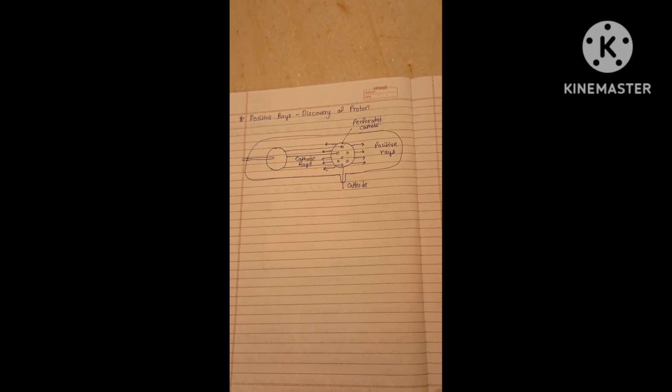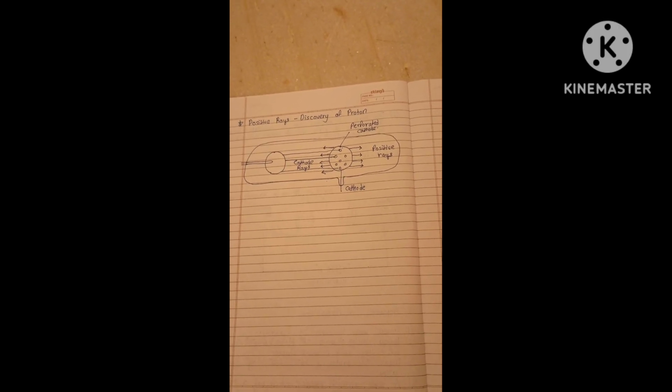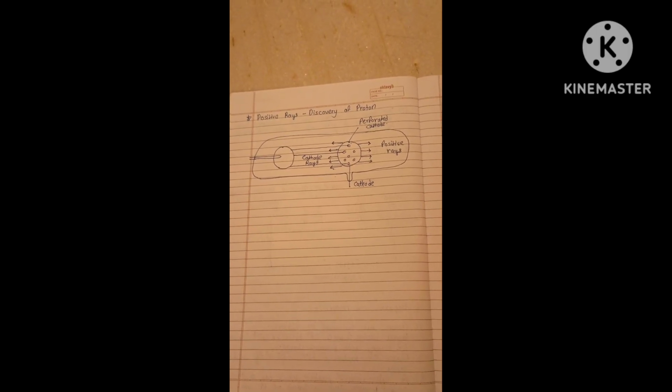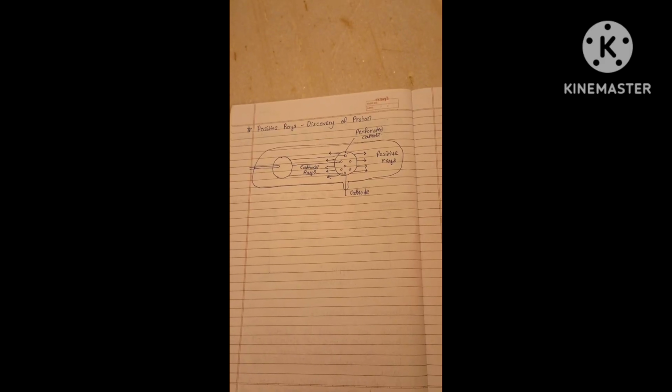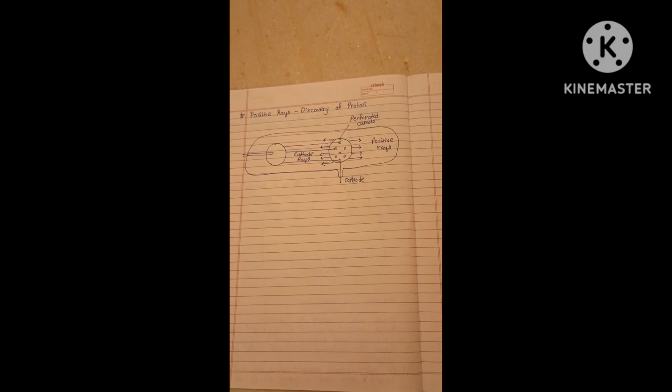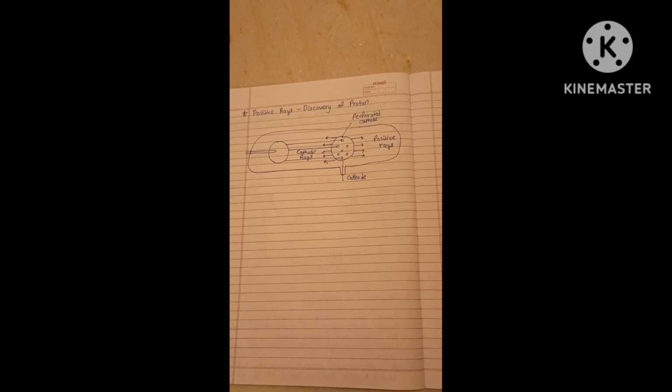Unlike cathode rays, their e/m value is dependent upon the nature of the gas taken in the tube. These rays produce flashes of light on a zinc sulfide screen. These rays can pass through thin metal foils. They are capable of producing ionization in gases. They can produce physical and chemical changes.